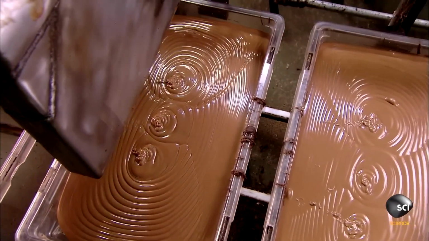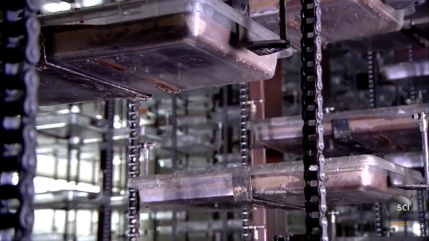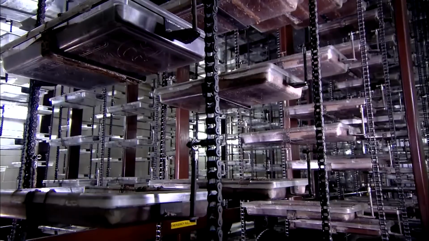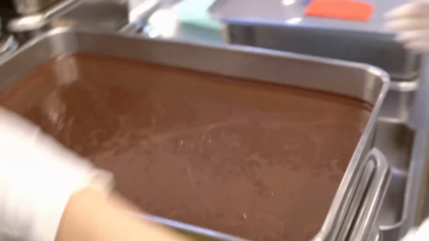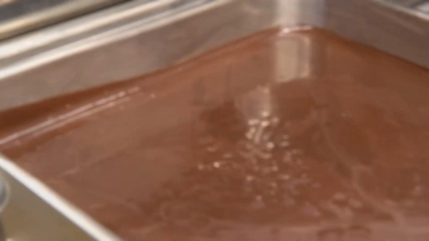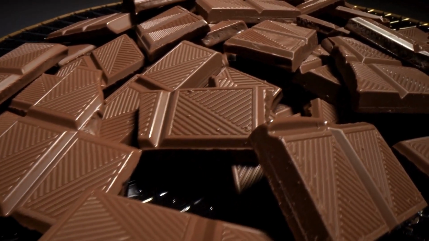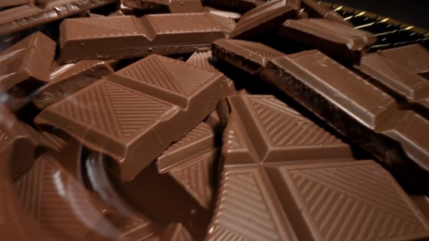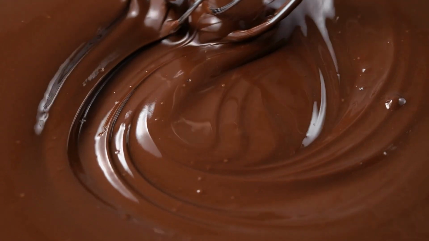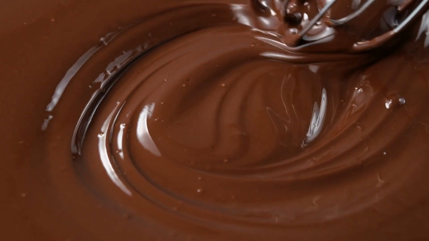This process involves heating and cooling the chocolate to specific temperatures to form stable cocoa butter crystals. Proper tempering ensures that the chocolate has a smooth, glossy finish and snaps cleanly when broken. It also ensures that the chocolate does not develop a white, powdery appearance known as bloom, which occurs when cocoa butter crystals separate from the cocoa solids.